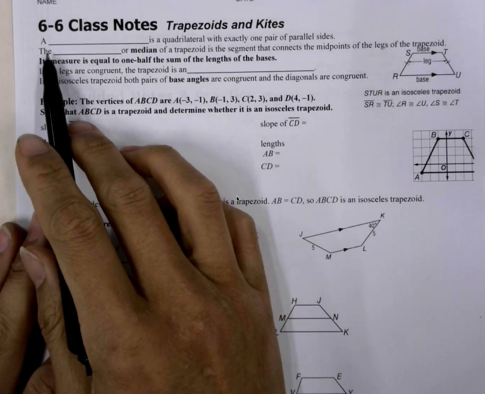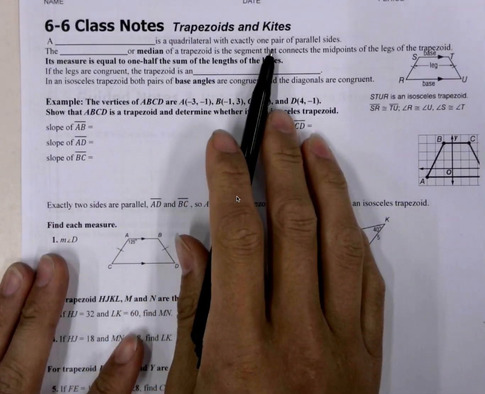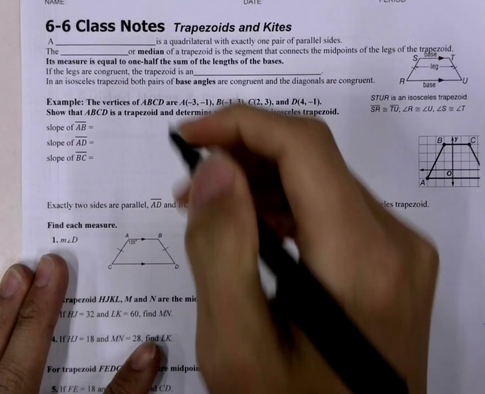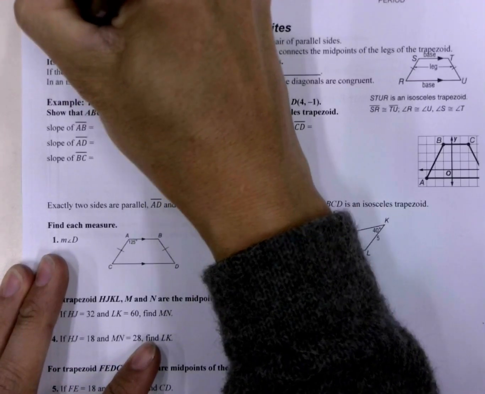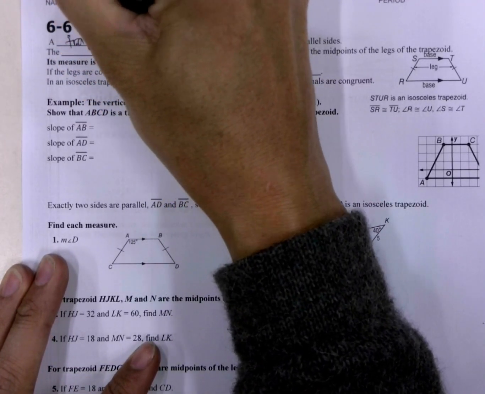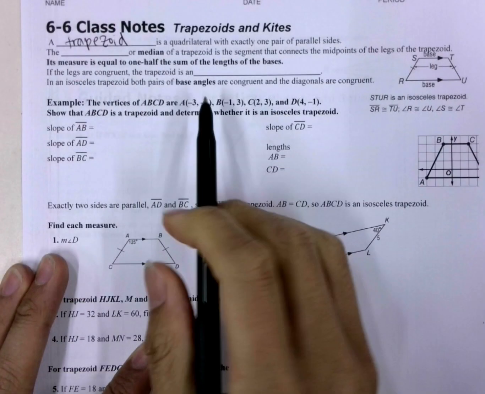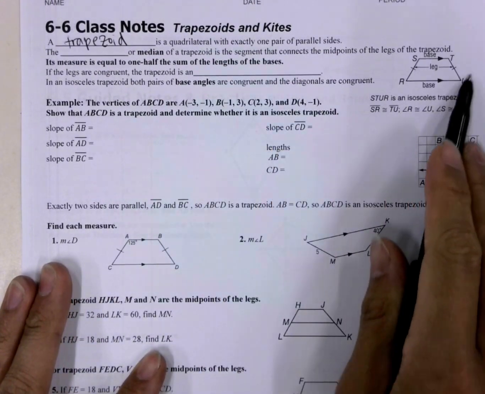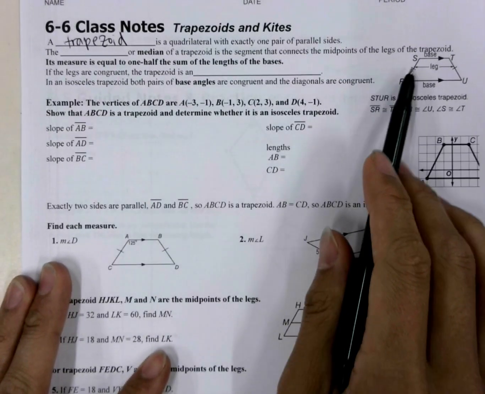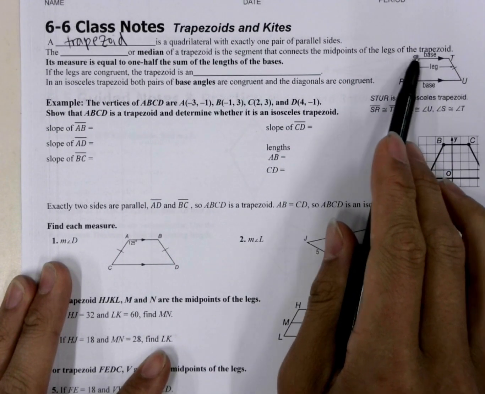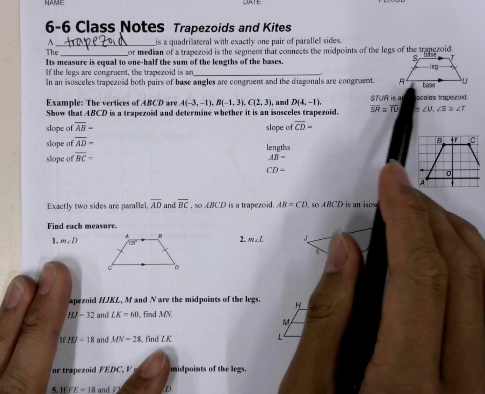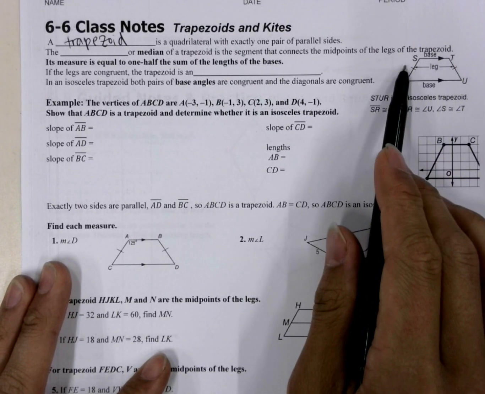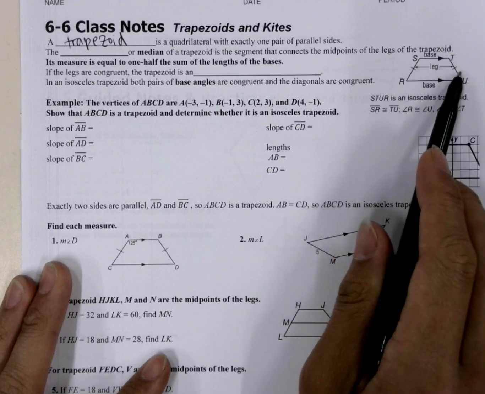So in 6.6 we have trapezoids and kites, and a trapezoid is a quadrilateral with exactly one pair of parallel sides. Here's an example of a trapezoid. The parallel sides would be the top and the bottom. We call those bases. And the sides of the trapezoid we call the legs.